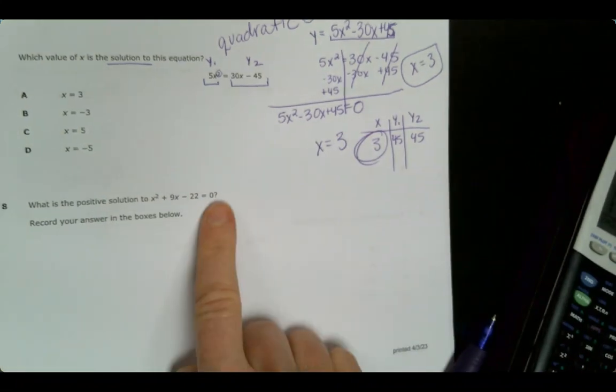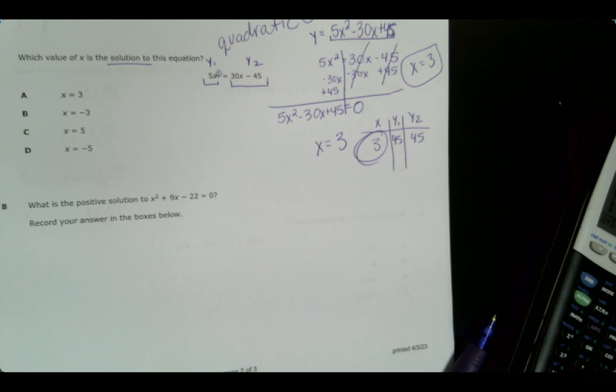This one's already solved for 0. So you can hit y equals and put that in. Go ahead and come back and do it. 13 to 14 together.